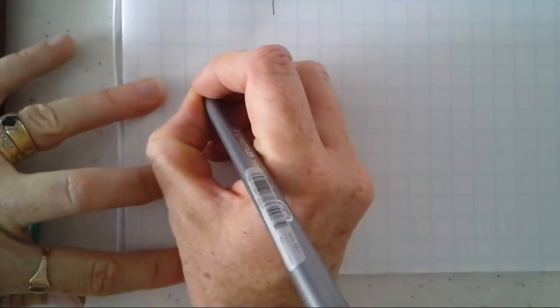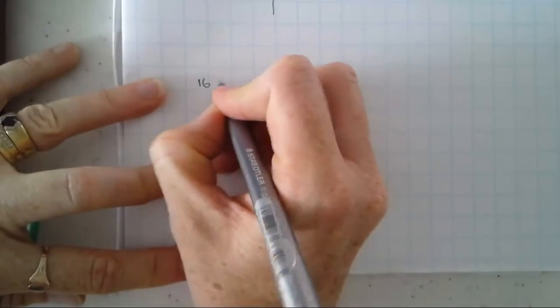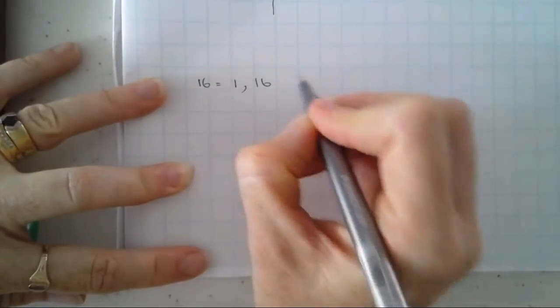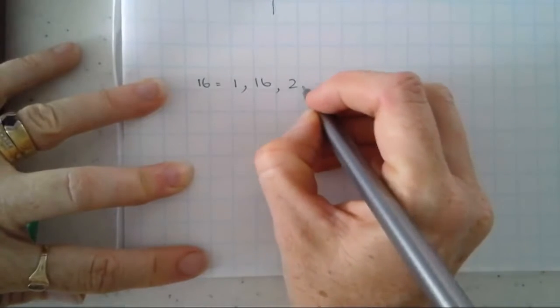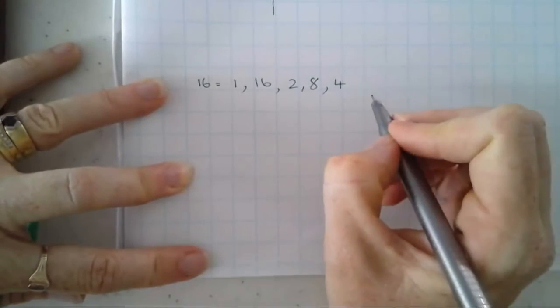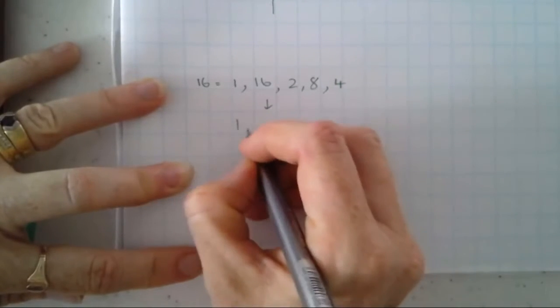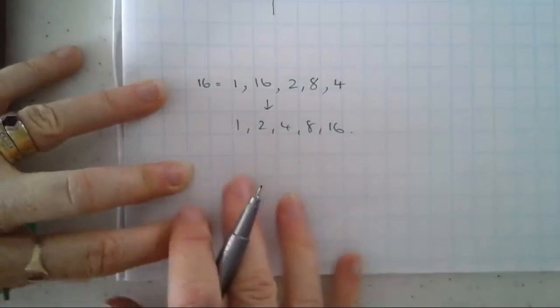Say I've got the number 16. Then the factors of 16 are 1 and the number itself, always, and then 2 and 8, and then 4 times 4, which I can just write once. So the factors are 1, 2, 4, 8, and 16, sorry, nearly said 12.